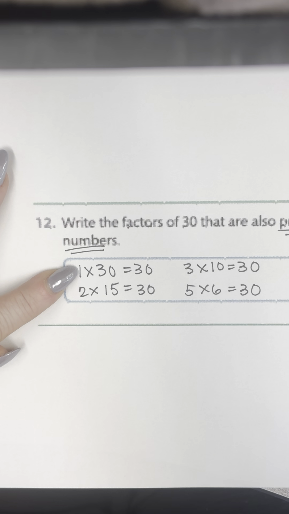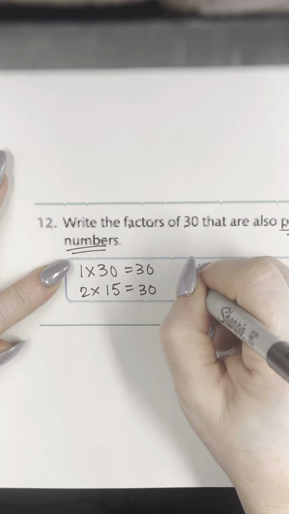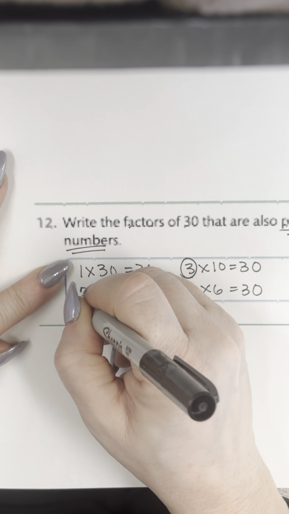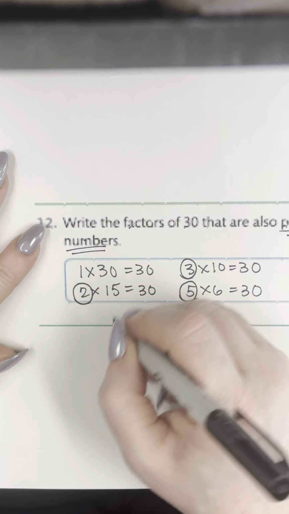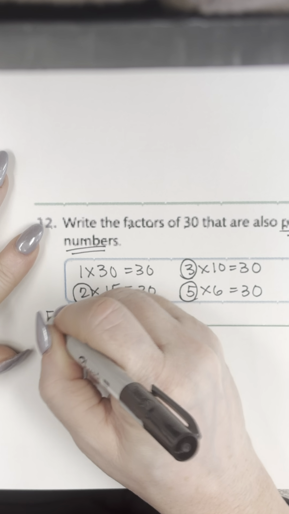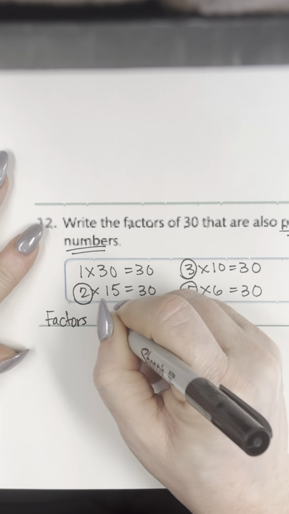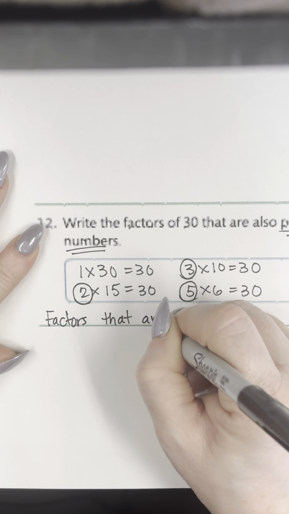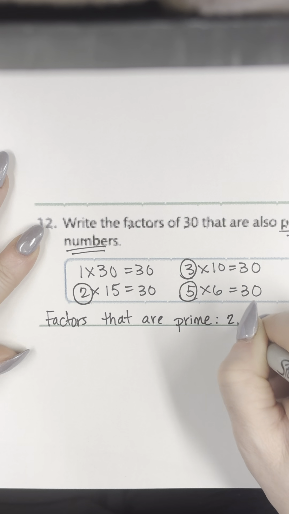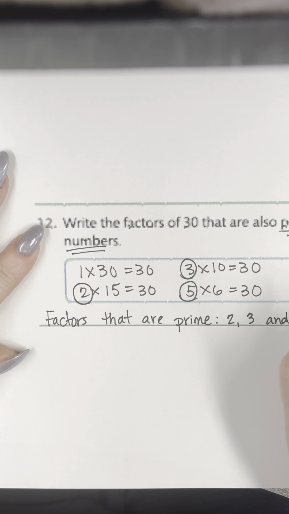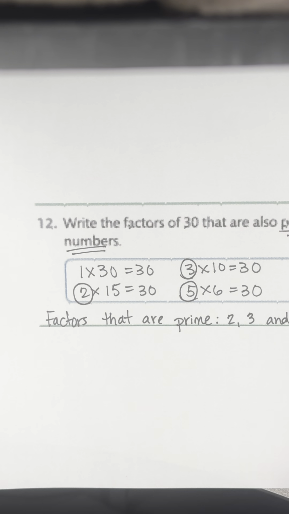Be careful. 1 is neither prime nor composite, so don't let that trick you. I know 3 is a prime number. I know 2 is a prime number. And I know 5. So factors that are also prime: 2, 3, and 5. 1 is the unicorn. It is neither.